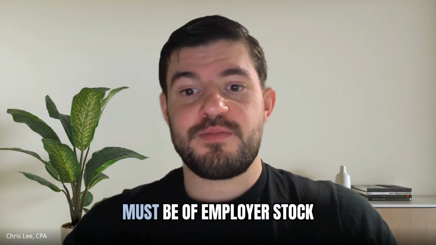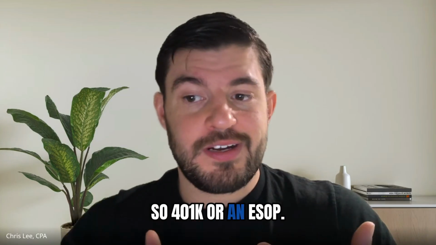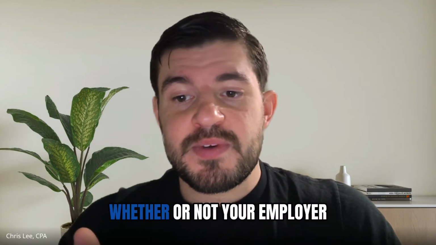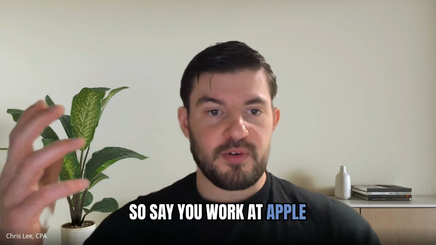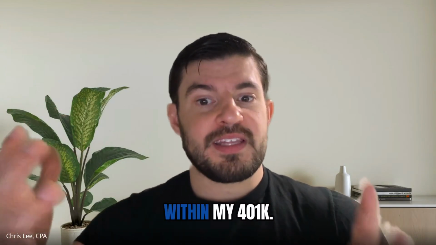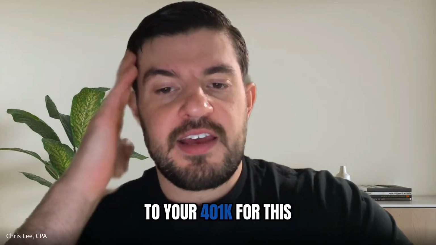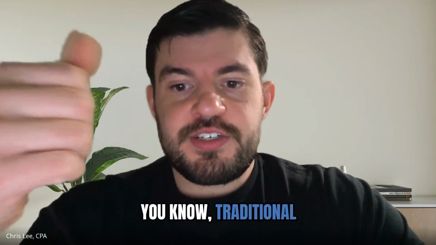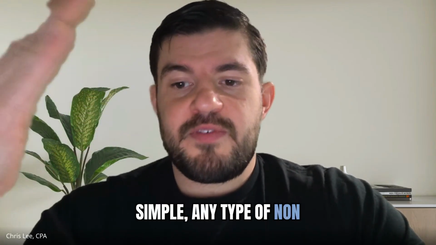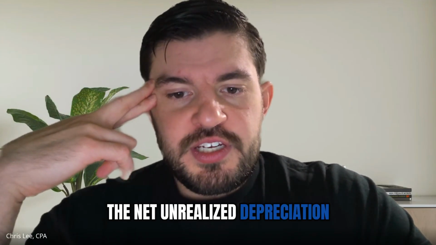So first, the distribution must be of employer stock held in a qualified retirement plan, so 401k or an ESOP. It doesn't make a difference whether or not your employer contributed the stock or you purchased it yourself within the plan. So say you work at Apple and you want to own Apple directly within your 401k. Either way, that's fine. You don't need Apple to contribute the shares to your 401k for this to work. Stock held within an IRA account of any kind, traditional, SEP, SIMPLE, or any type of non-qualified deferred compensation plan is not eligible for the net unrealized appreciation treatment.